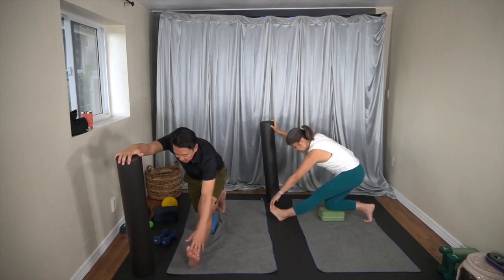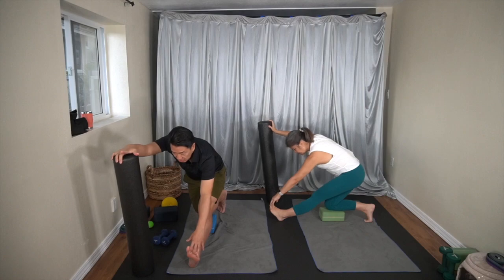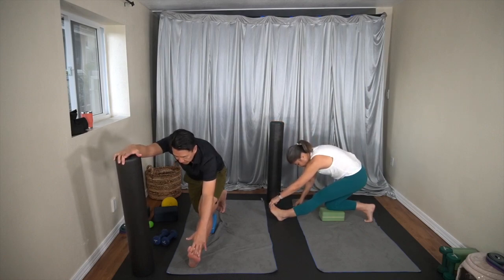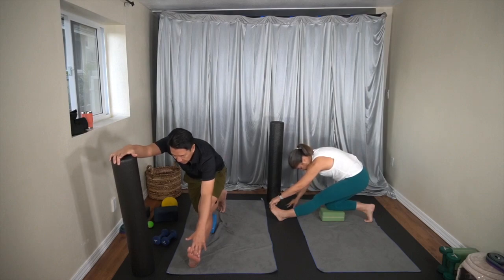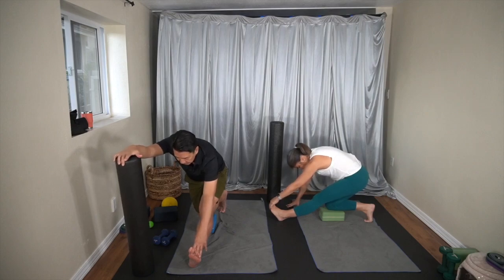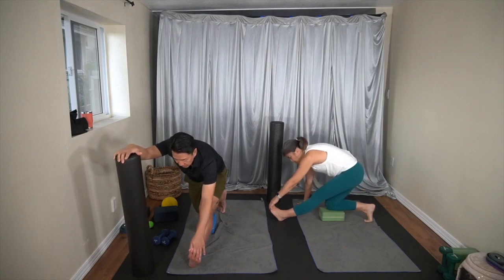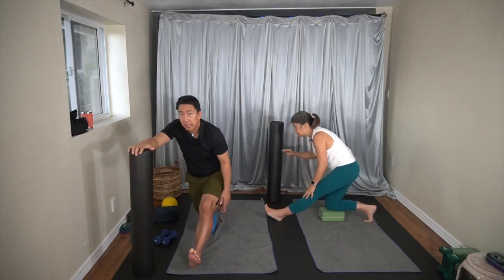Abs are nice and tight. You're sucking in your tummy. No tension in joints. You should only feel this in muscles. You should not feel this in your back. You should feel this in your abs. Lats are on, and you're breathing. Jaws relaxed. And then come back up again.